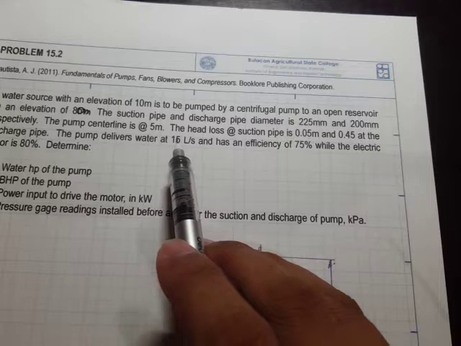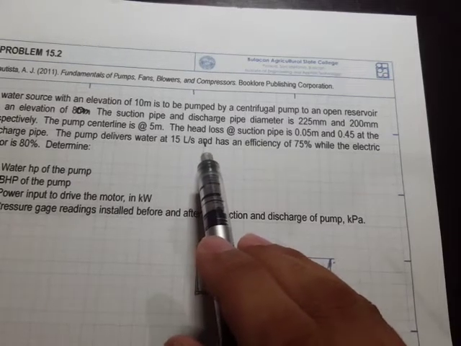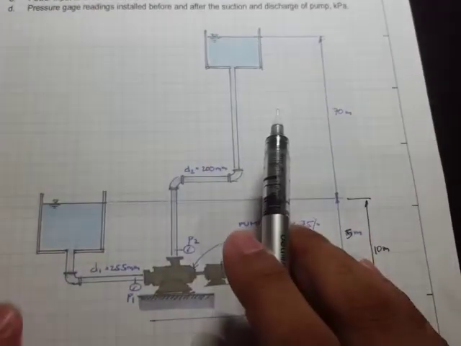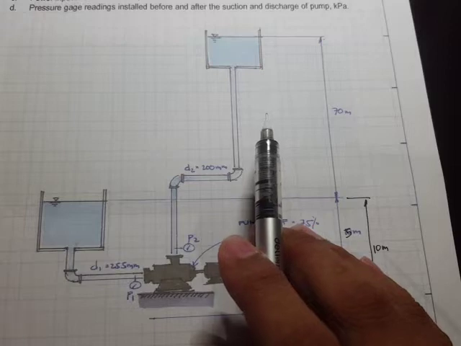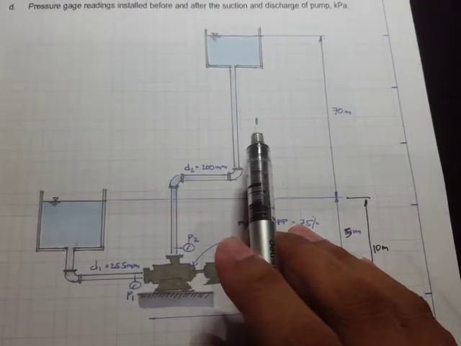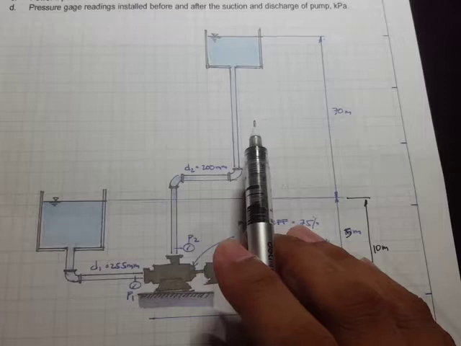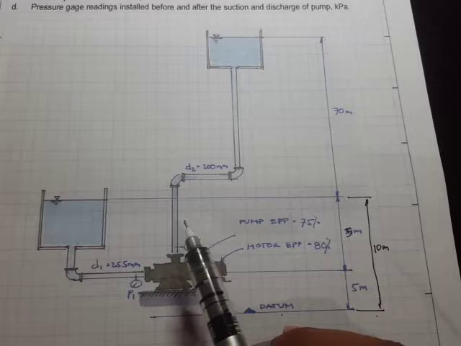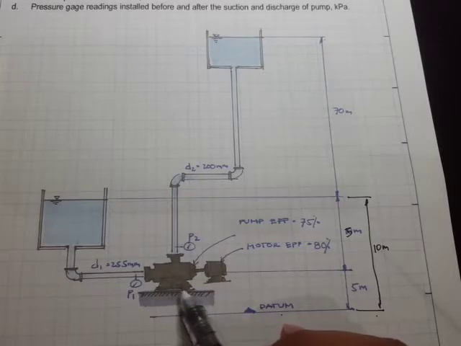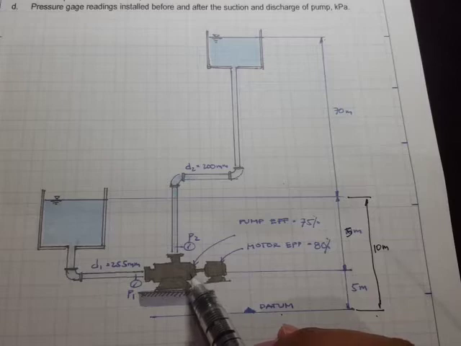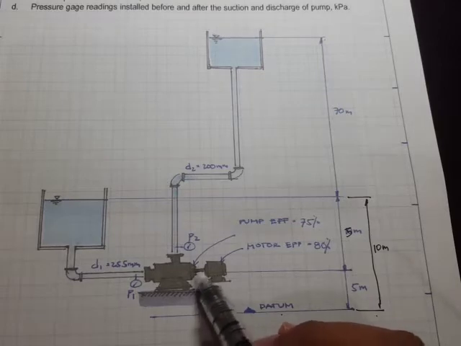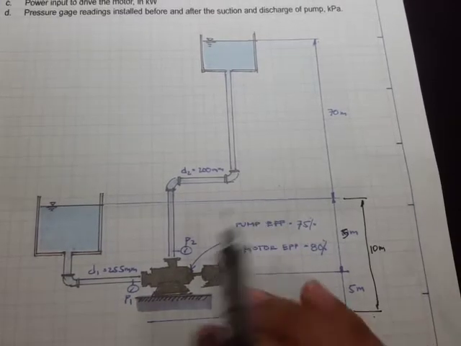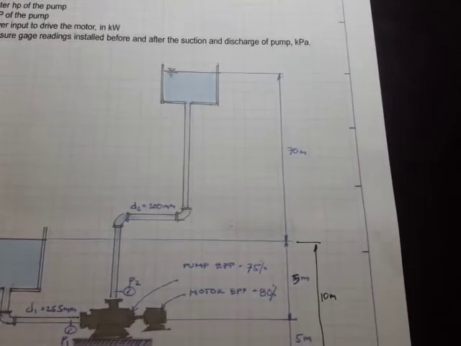And the pump delivers water at 15 liters per second and has an efficiency of 75%, while the electric motor is 80%. Okay, so first thing that we do is to solve for the total pump head. So once we have the total pump head, then we can solve for the water horsepower. And if we have the water horsepower, since we have the efficiency, then we can solve for the brake horsepower. And since we also have another efficiency for the motor, then we can solve for the power input to drive the motor. Right, so let's do that.